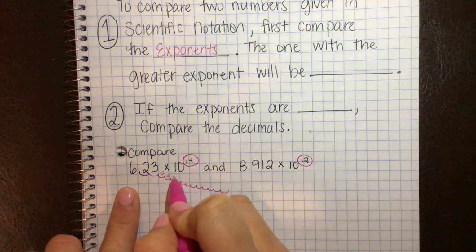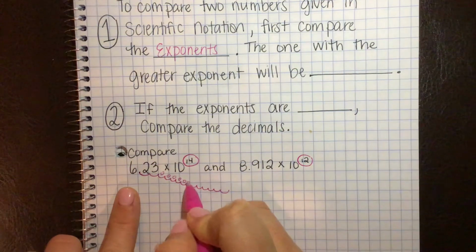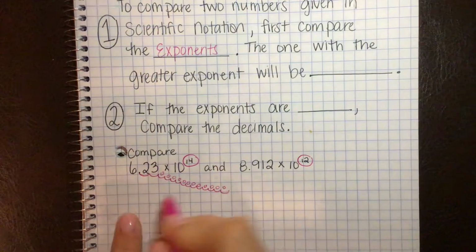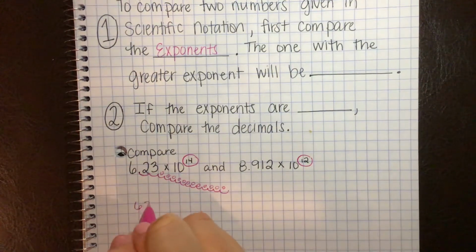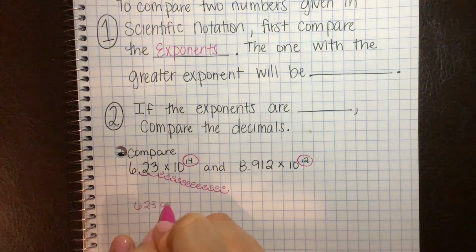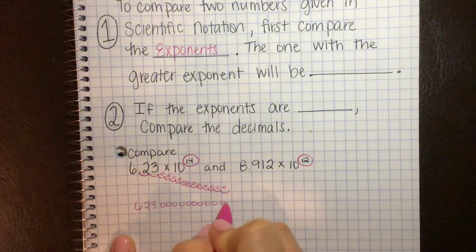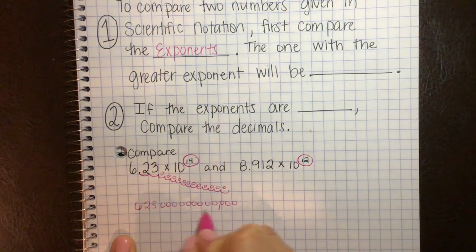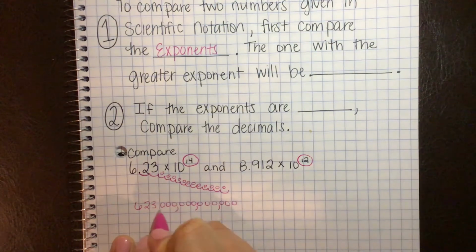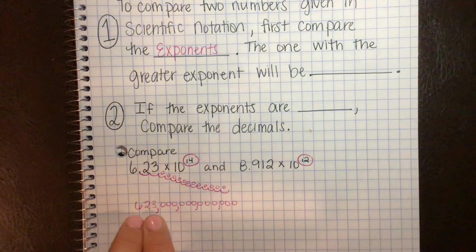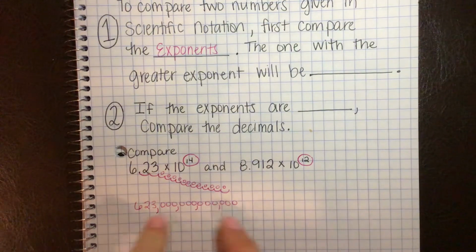And for the other, 1, 2, 3, 4, 5, 6, 7, 8, 9, 10, 11, 12. So I'd have 623, and so on.